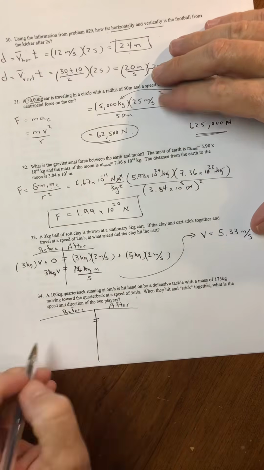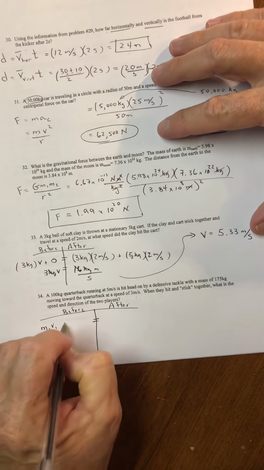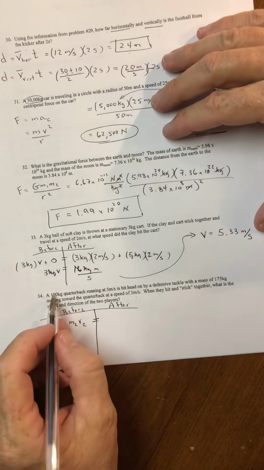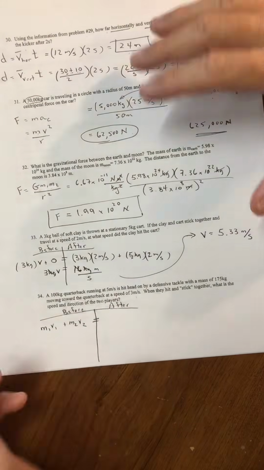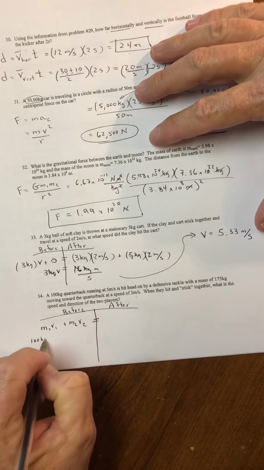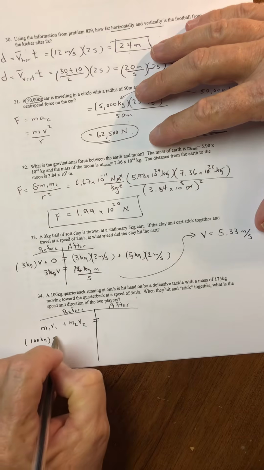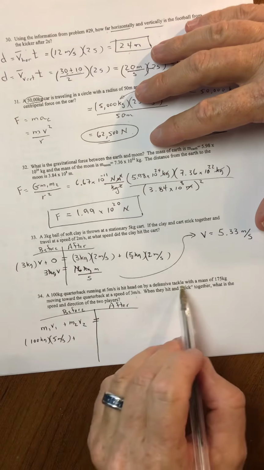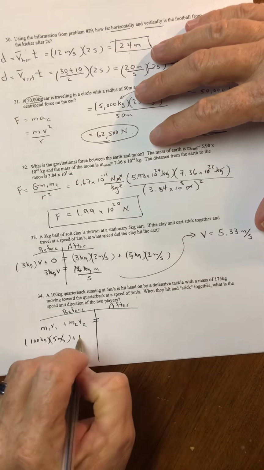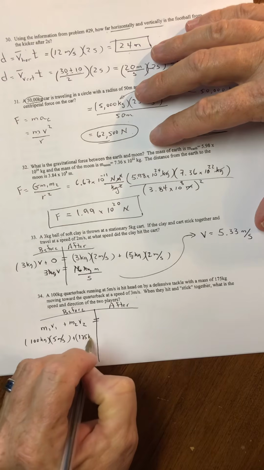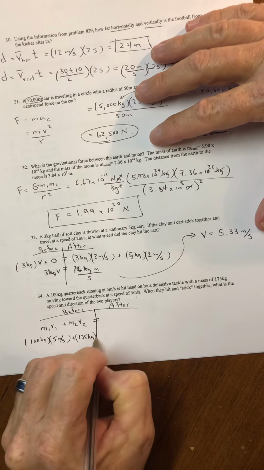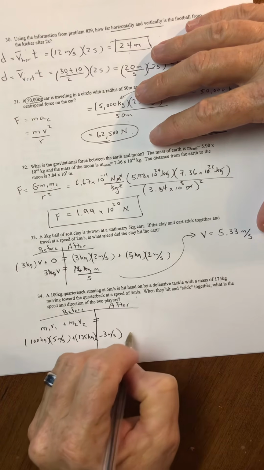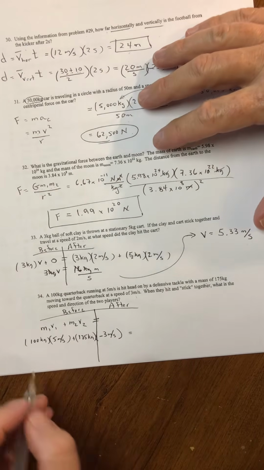And if there's anything that makes this one hard, it's remembering that momentum is not just mv, it's a vector. It has direction. So if we say the quarterback is running in the positive direction, we would say this is the 100 kilograms with a speed of 5 meters per second. And the other object is going in the other direction. So this is 175 kilograms, negative 3 meters per second, to get the total momentum before the collision.